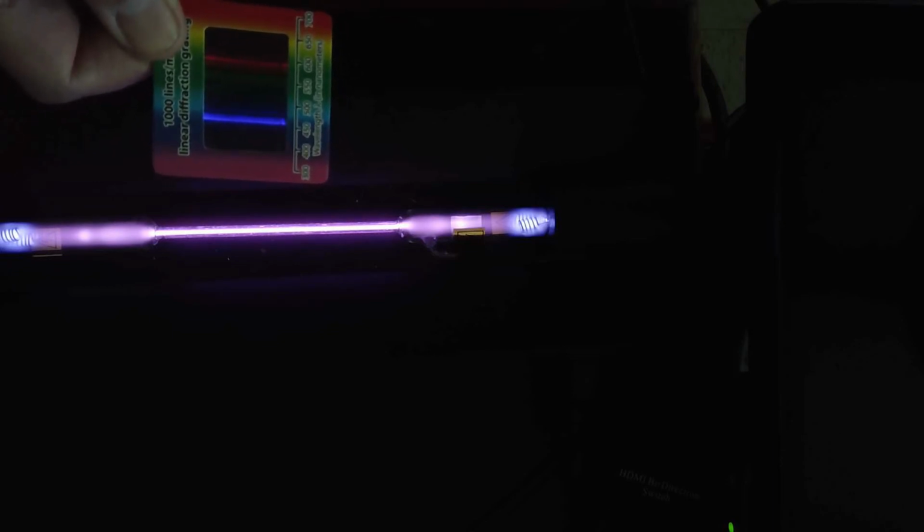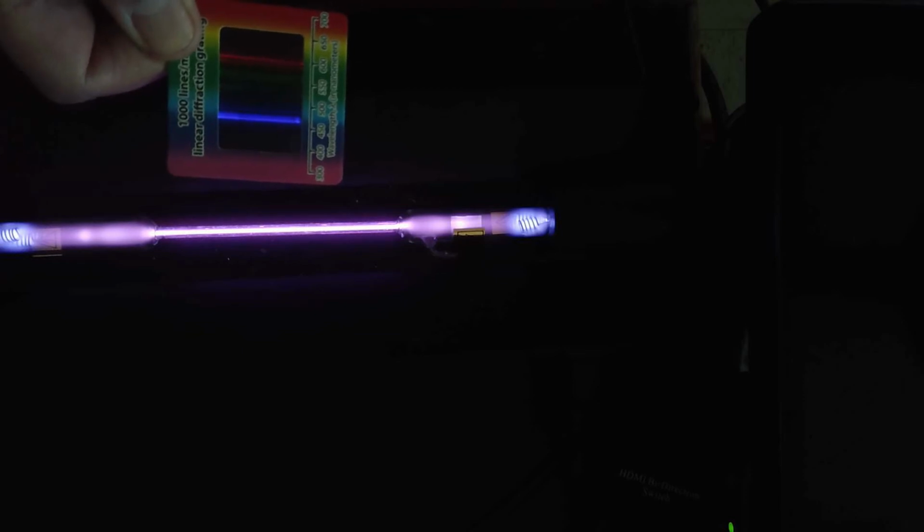Now that's what it looks like to our naked eye, but if we were to run this through a prism, you can see the bands of color that are coming off of it. You can see definitely a bluish purple, and then some greens and some reds. So those are the spectral lines that combine, so if you run those spectral lines through a computer, it'll be able to identify, oh, this is argon.